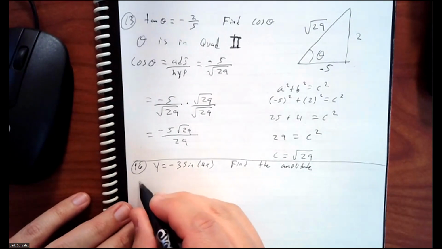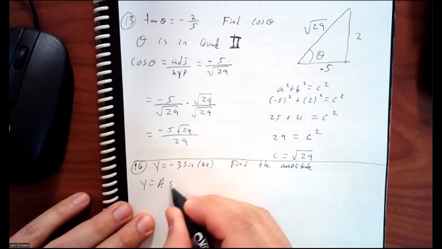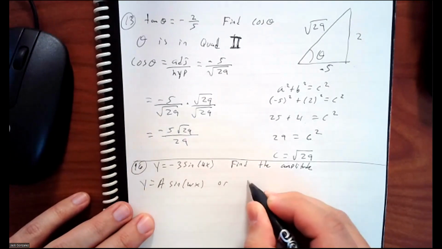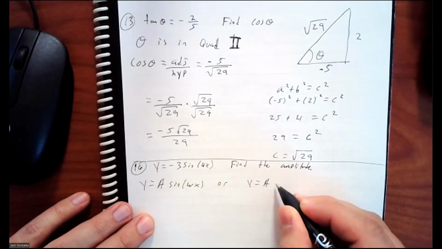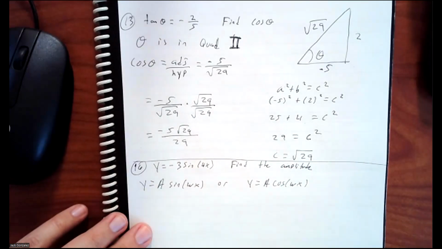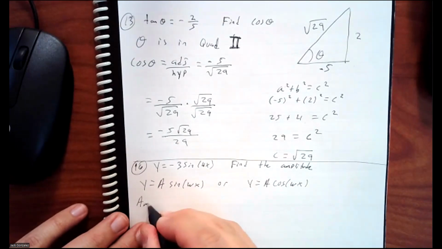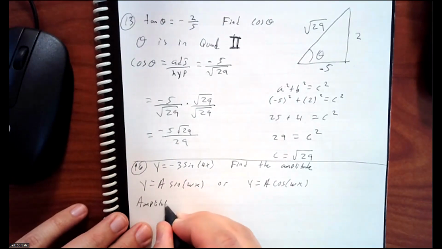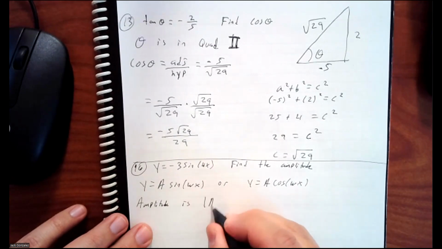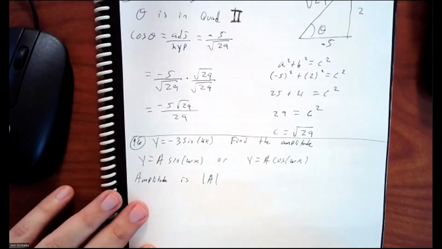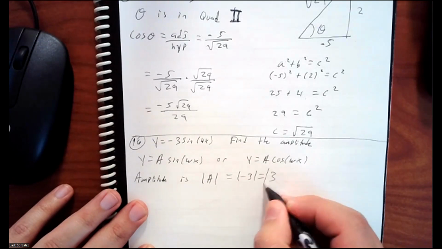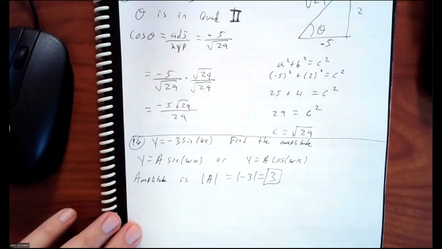So we said y equals a sine of omega x, or y equals a cosine of omega x. Amplitude is the absolute value of that a. In this case, it's the absolute value of -3. That's it.